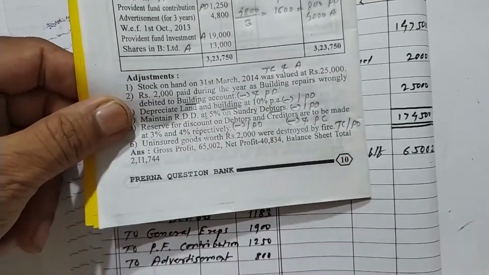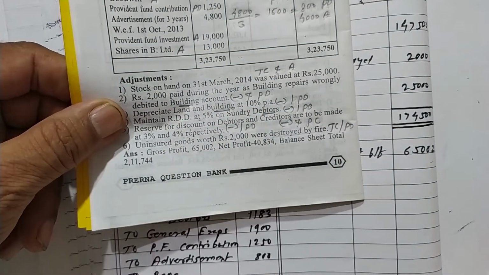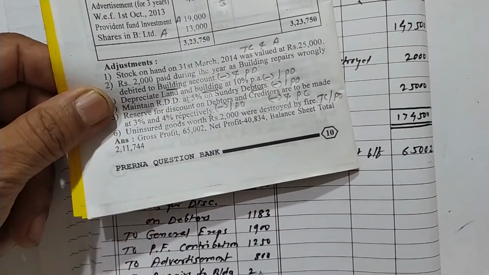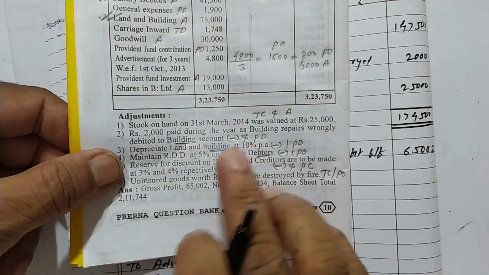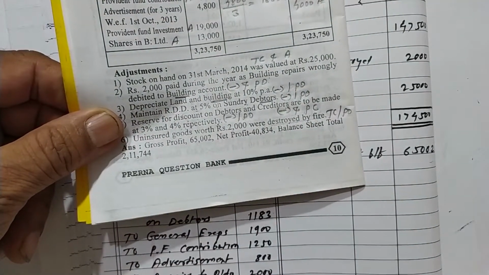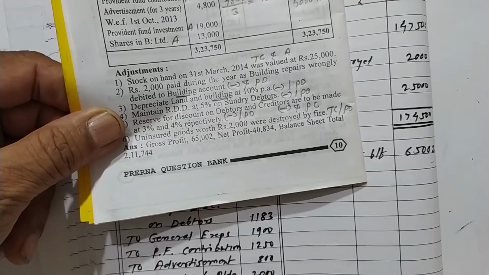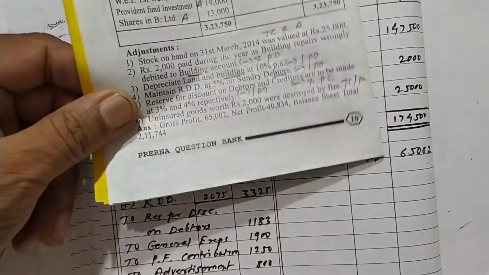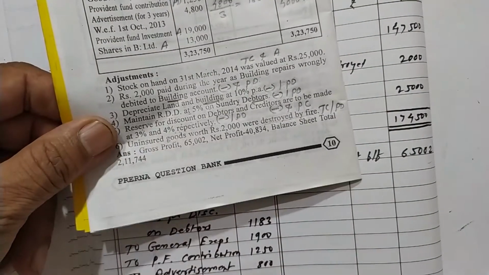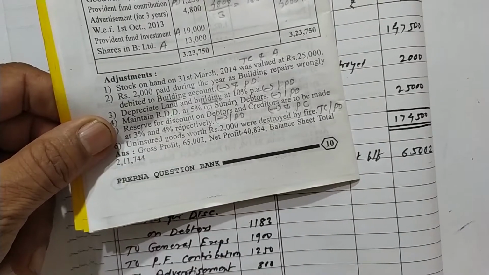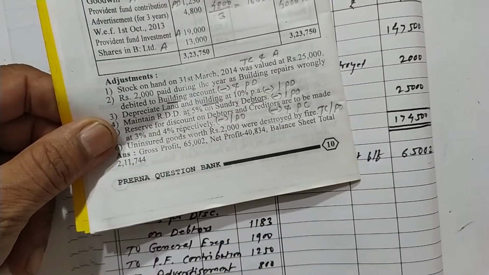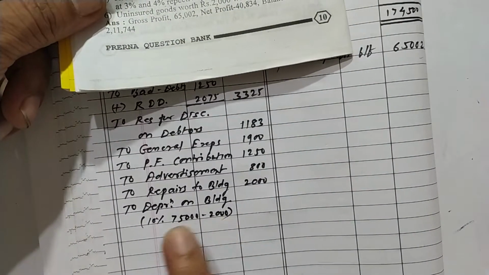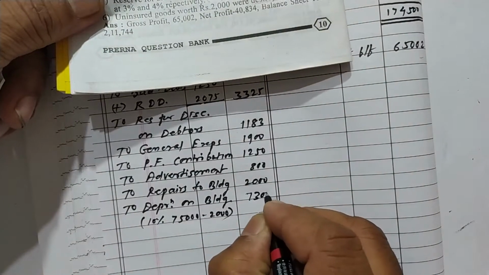Now we have to write repairs to building, rupees 2,000. Okay, now we have to write depreciation on building, amount rupees 75,000. Depreciation is 10% on 75,000. We have to subtract the building repairs 2,000. 75,000 minus 2,000 comes 73,000. 10% will be 7,300.